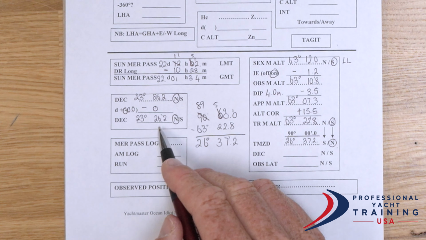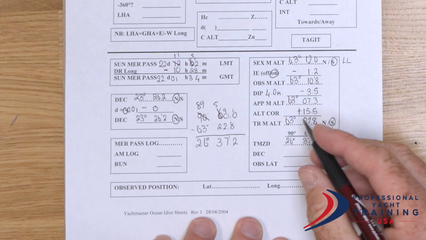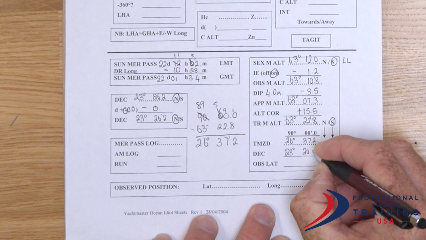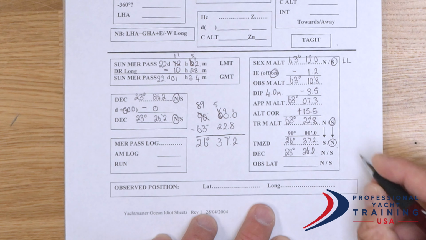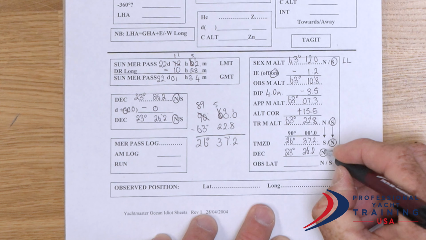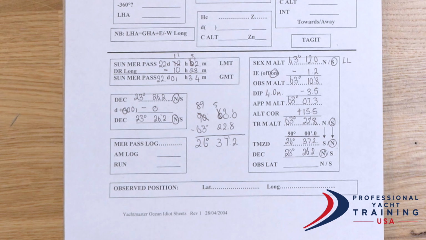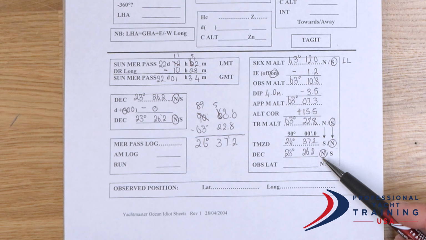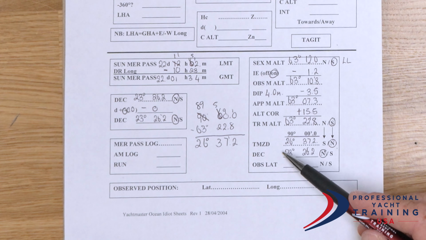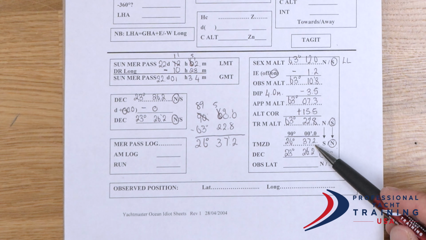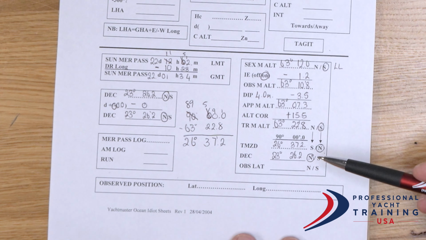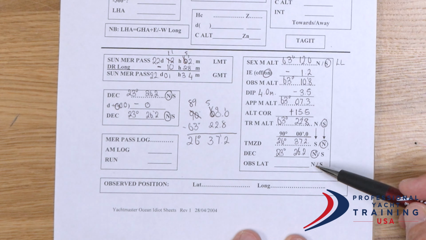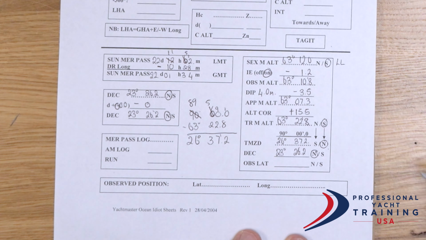So I take the 23 degrees, 26.2. I'll bring it down here to my calculation. 23 degrees, 26.2, so north. And what we're saying here is that the sun is at 23 degrees, 26.2 north. And we are to the north of the sun by 26 degrees, 37.2. Okay, so if the sun is north and we are to the north of the sun, therefore we add the two together, and that'll give us the observed latitude that we are standing at this particular time.